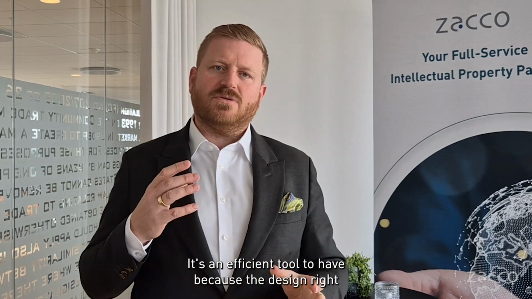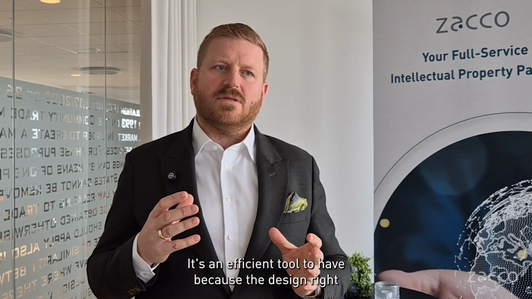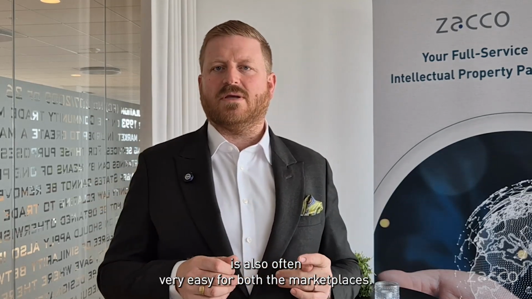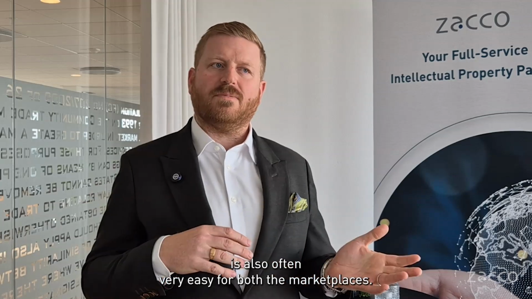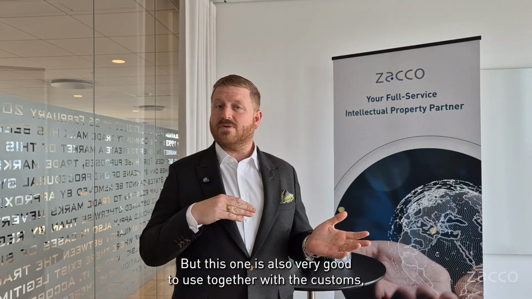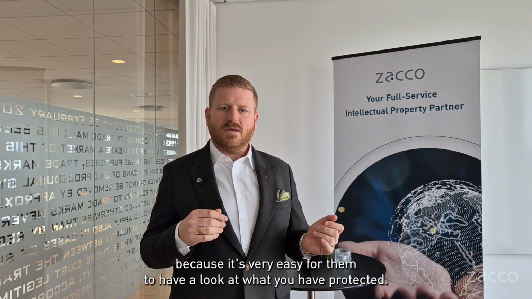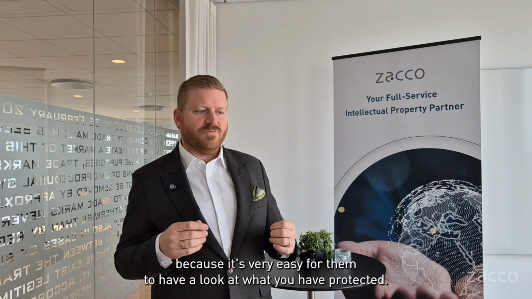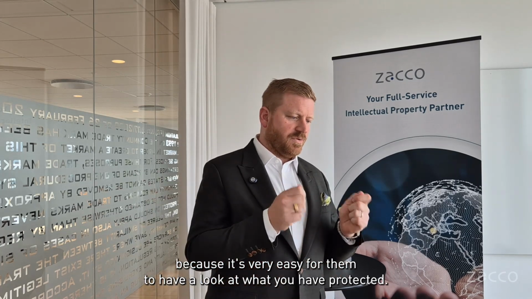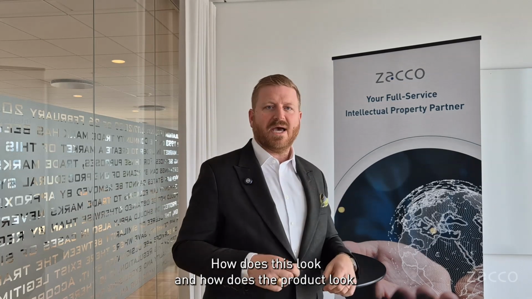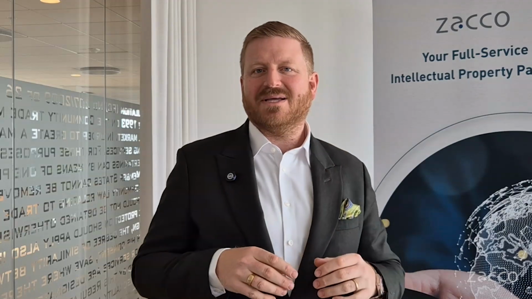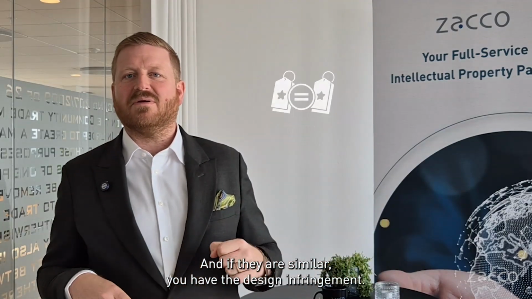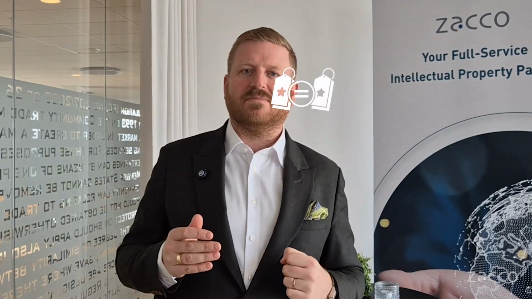It's an efficient tool to have because the design right is also often very easy for the marketplaces, but this one is also very good to use together with customs, because it's very easy for them to have a look at what you have protected, how this looks, and how the product looks. And if they are similar, you have the design infringement.